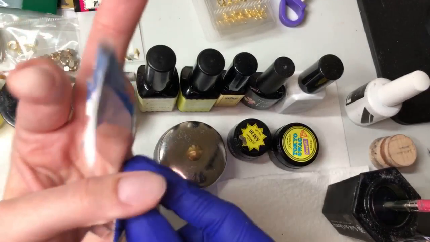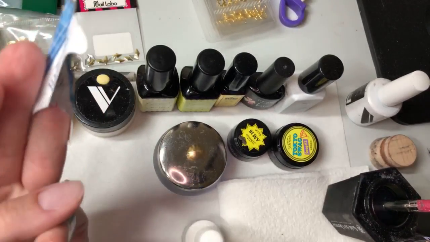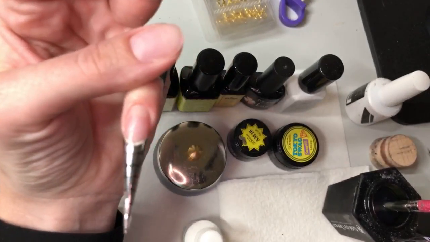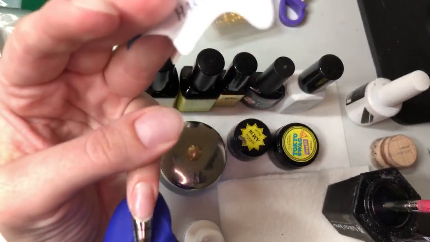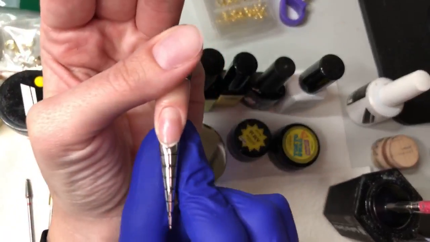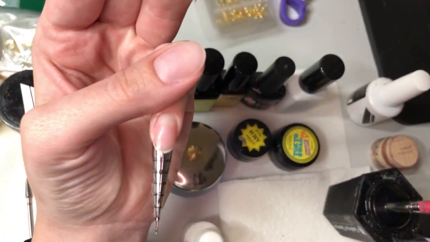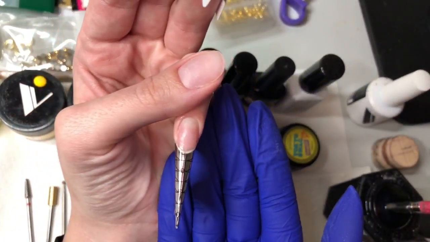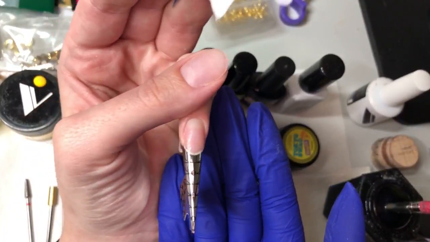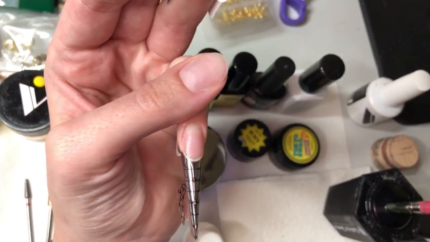I apologize for my weird hand placement. It's so awkward doing this on yourself. I'm sure you guys know the struggle is real. Okay, I'm trying to get this to focus here on what I'm doing. Cool.